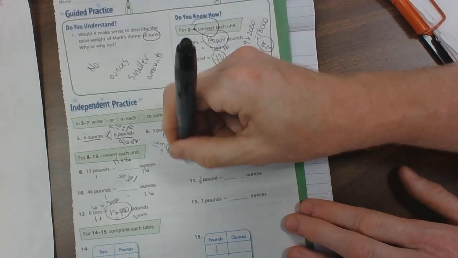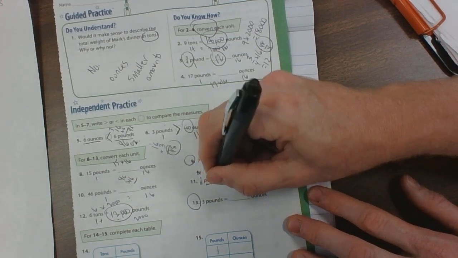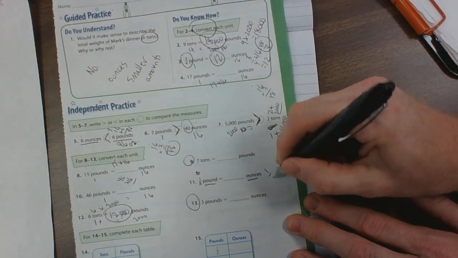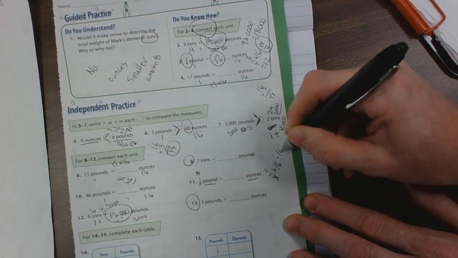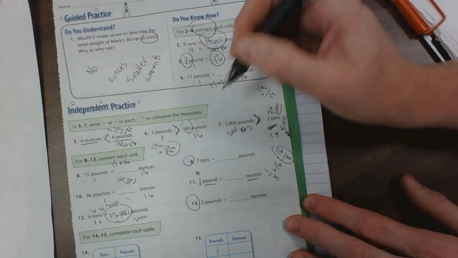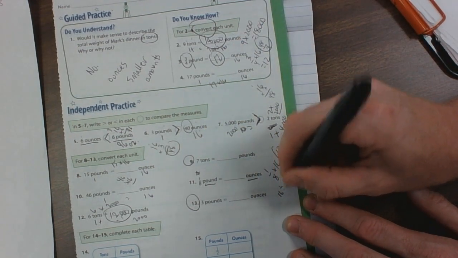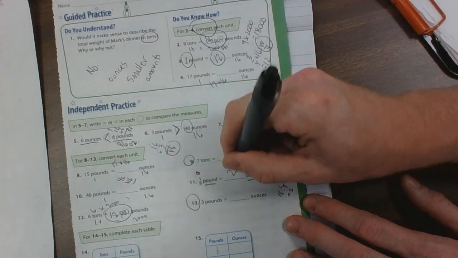All right? On this side, I'm going to let you do 9 and 13 as extra practice. Here we see a fraction, pounds to ounces. Go back to your chart, guys, page 490. 1/8 times 16, you get 16/8. What is that called? Fraction greater than 1, and what do we do with it? Divide it. 16 divided by 8 equals 2.